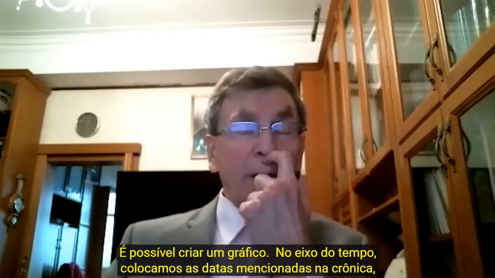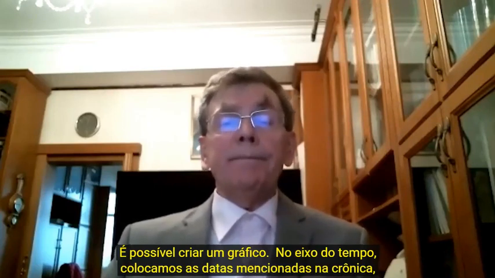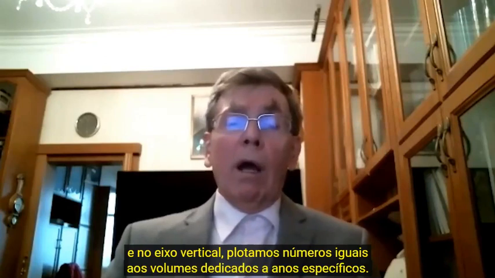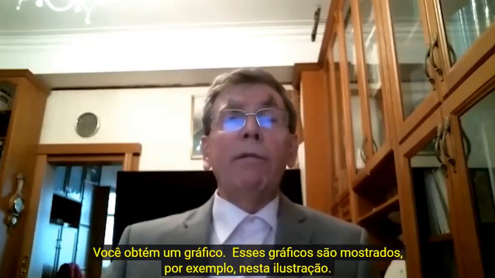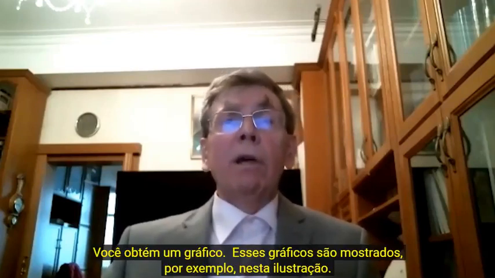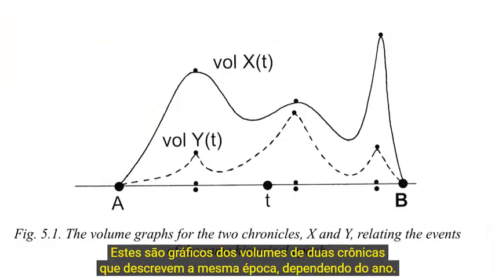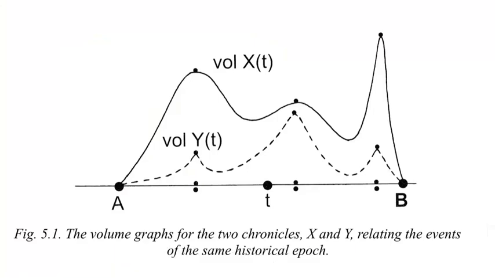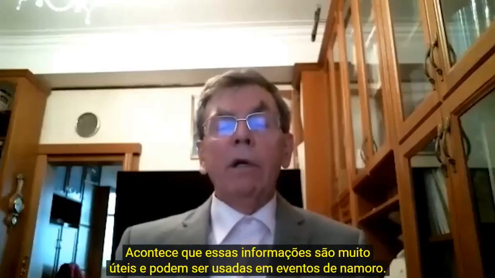It's possible to create a graph. On the time axis, we place the dates mentioned in the chronicle, and on the vertical axis, we plot numbers equal to the volumes dedicated to specific years. You get a graph. Such graphs are shown, for example, in this illustration. These are graphs of the volumes of 2 chronicles that describe the same era, depending on the year. It turns out that this information is very useful and can be used for dating events.